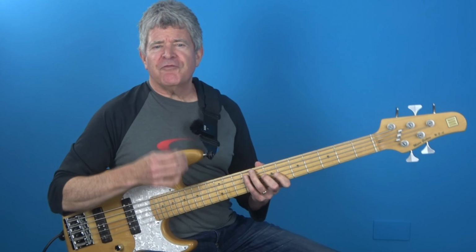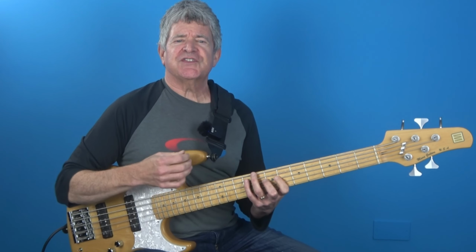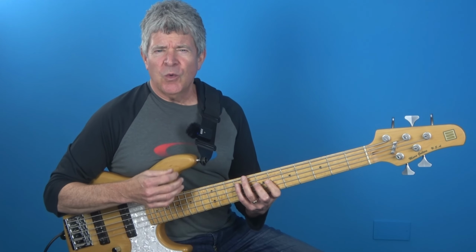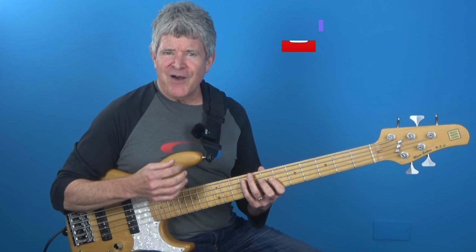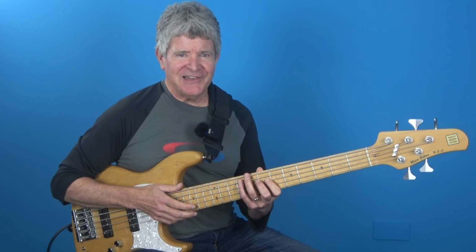In the next example, I'm going to freely improvise over the changes of Softly as in a Morning Sunrise, where you'll hear a mixture of all these elements put together. Stick around because I'm going to break the whole thing down a little later.